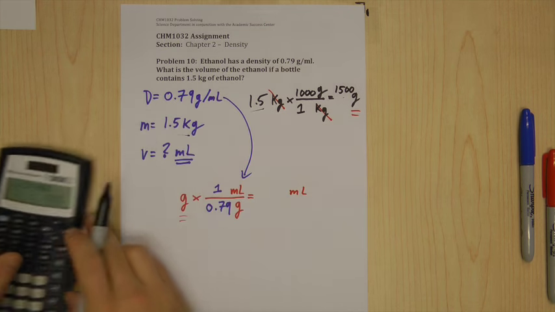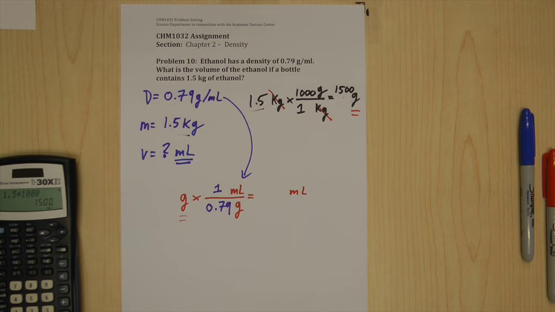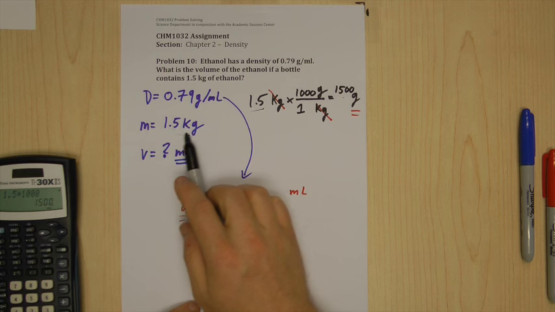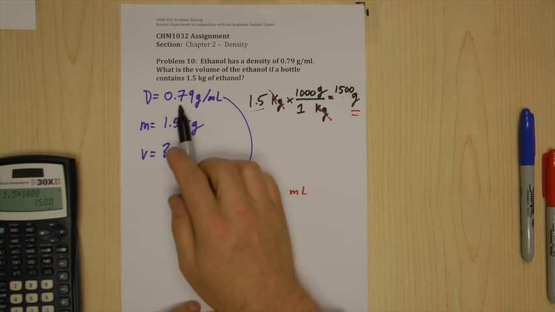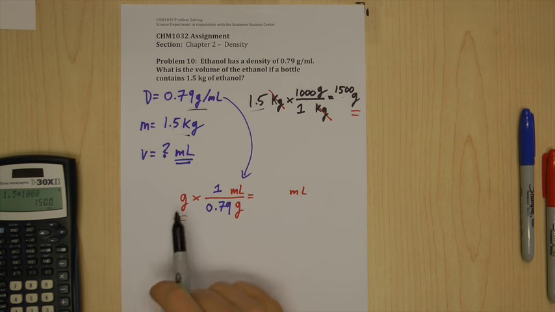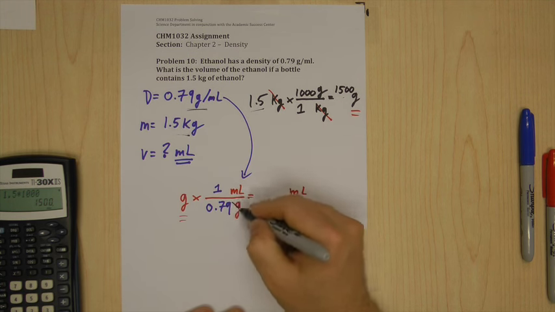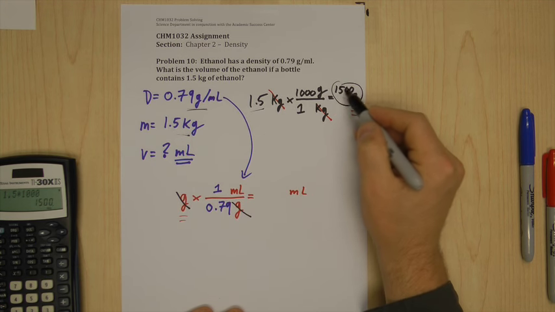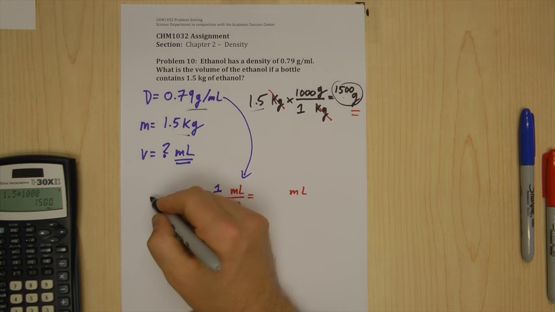So we've calculated how many grams we need. We had to do that because here the mass is expressed in kilograms, and here my density is expressed in grams. We have to have the units be the same so that this cancellation will work. So now I'm going to move 1,500 grams to here.